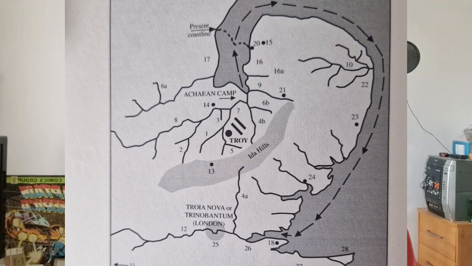But I'll leave that there, but I will just say it kind of indicates that the trade centre was here, not anywhere else, but I'll leave that there for now.